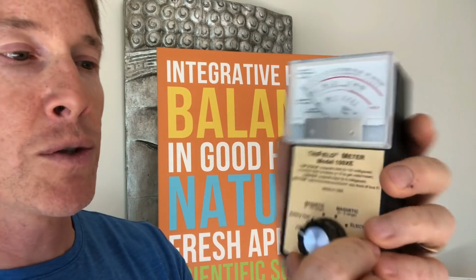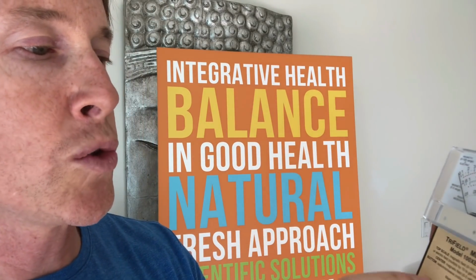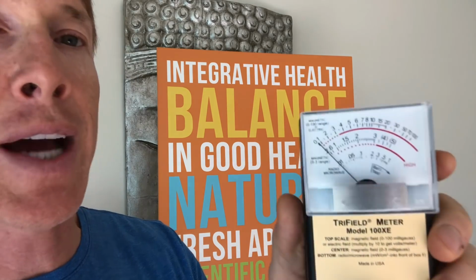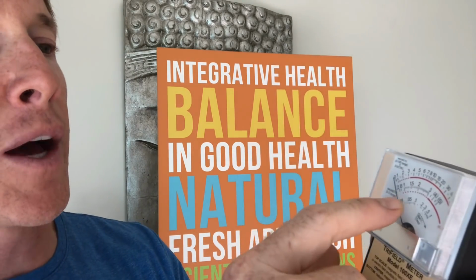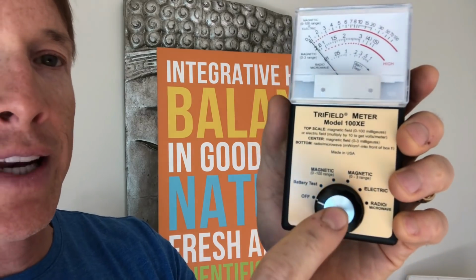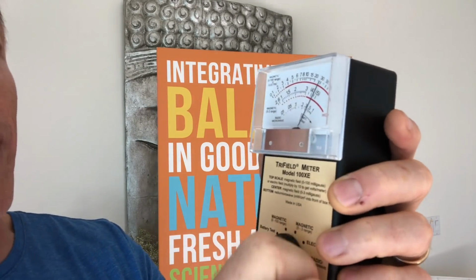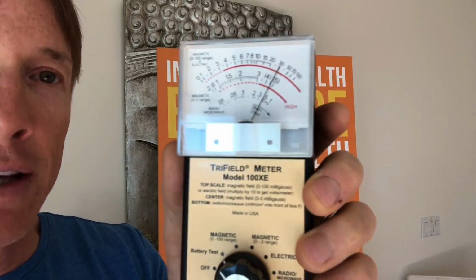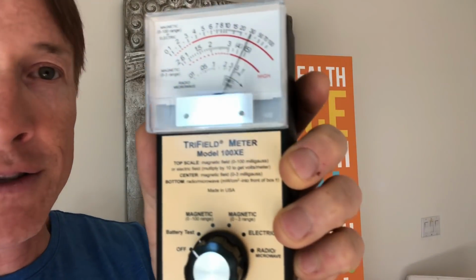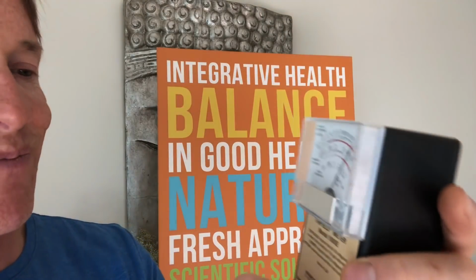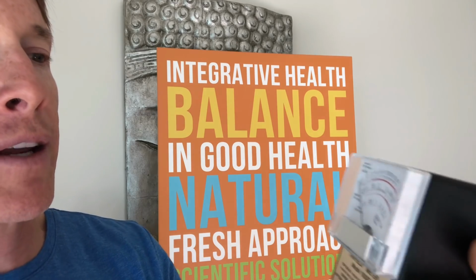So the unit, just to give you a quick little more depth because I didn't talk about the other readings on it in very good detail. So you've got 1, 2, 3, 4, 5, 6 dial settings on this, and you've got 3 gauges. First setting is just off. Next one is battery test. And you guys can see the needle bump over. It's got a battery in it. It's charged. Next up we have the magnetic field.